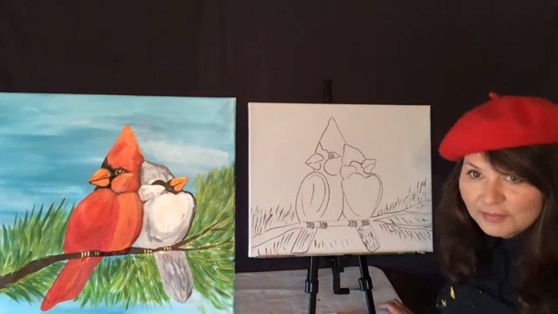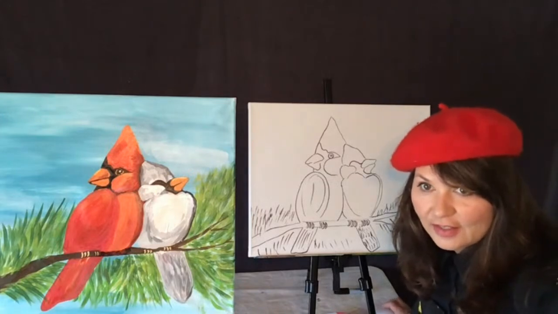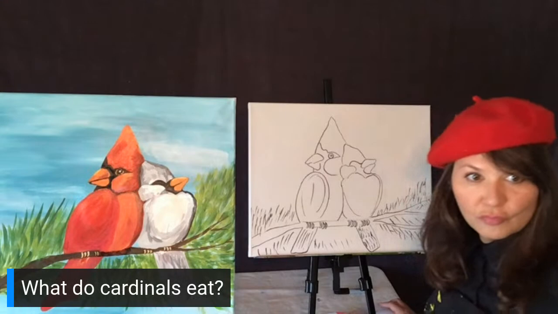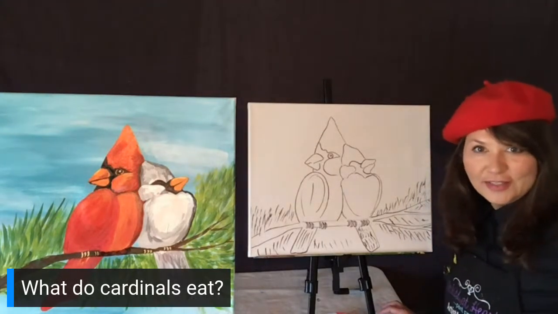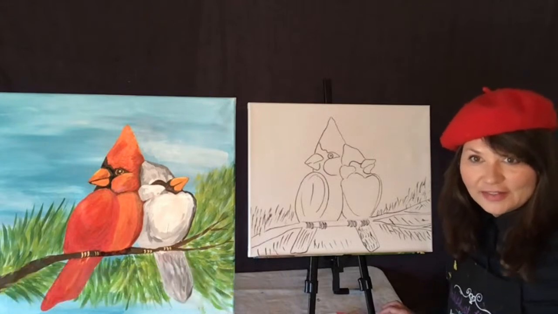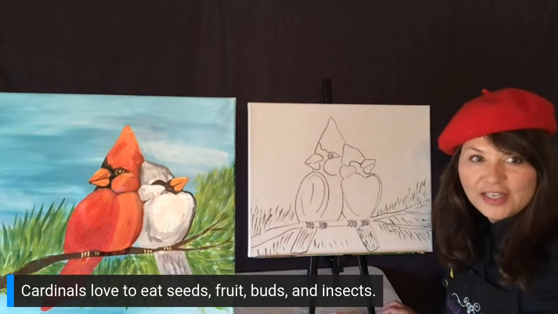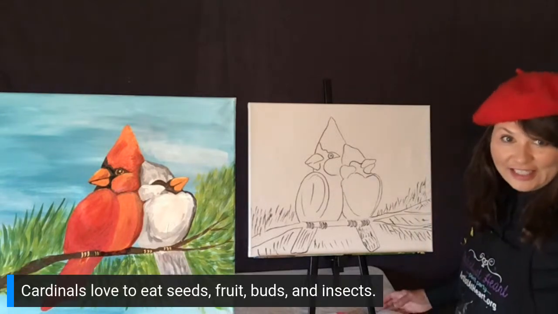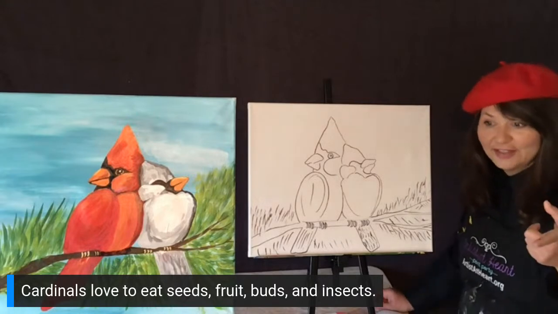All right, let's go back to my fun facts. Cardinals eat the same thing as me, plants and meat. Oh wait, no, I didn't say that though, did I? Details. Cardinals love to eat seeds, fruit, buds, and insects. Okay, I don't eat buds.